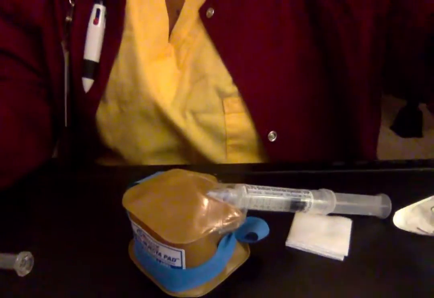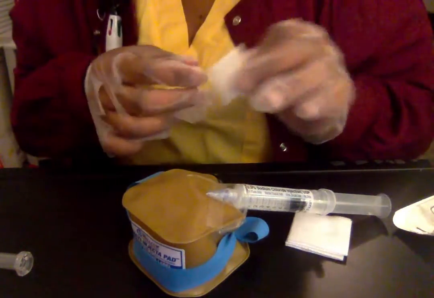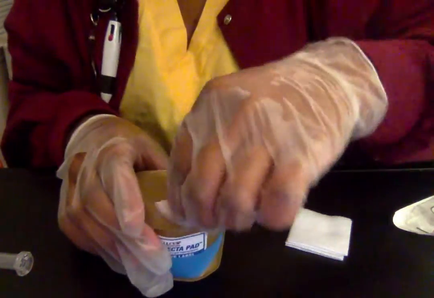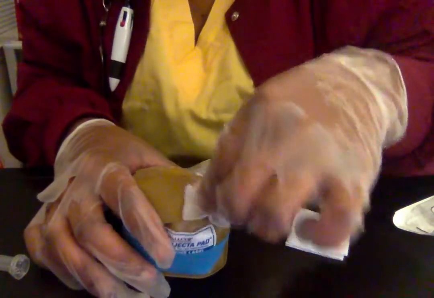When I'm discontinuing an IV, you really only need a couple of things: your alcohol swab, some gauze, and some tape. Today we're working on the same IV, so I've got my alcohol swab, and with this I'm going to go around the skin, and it'll loosen up that tape a little bit.